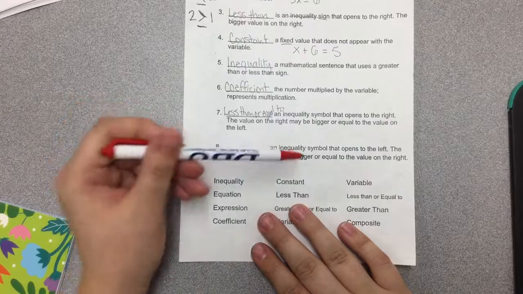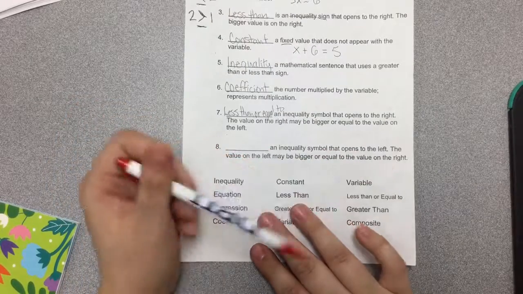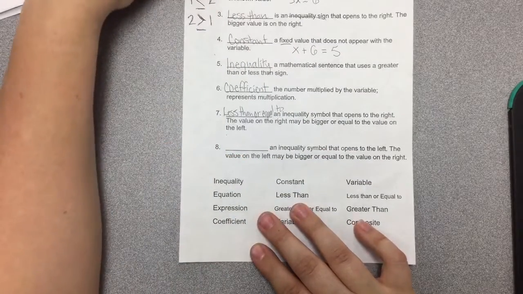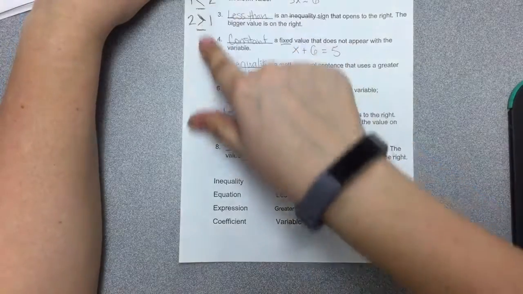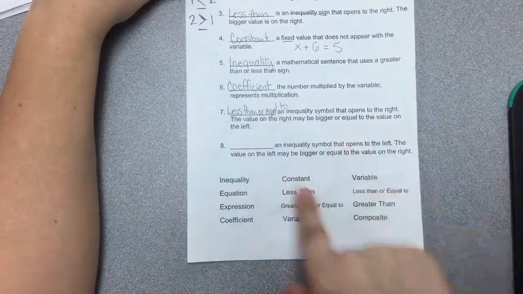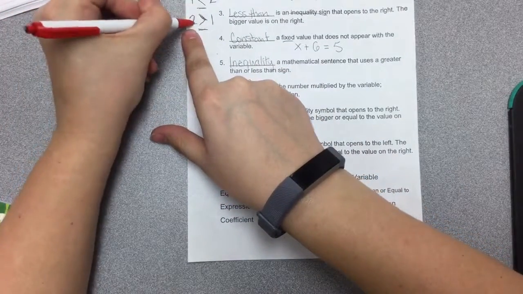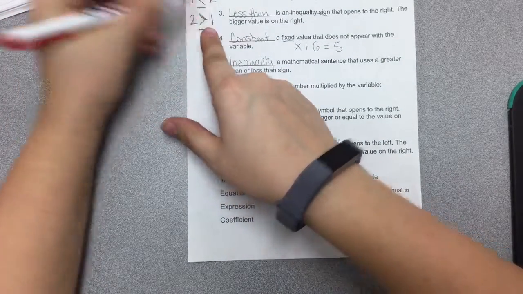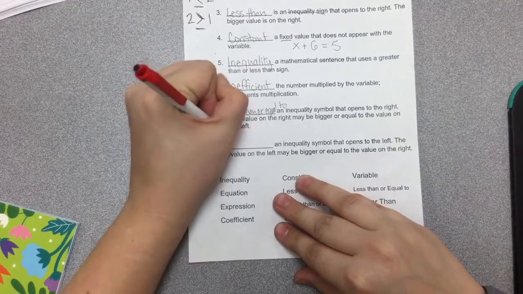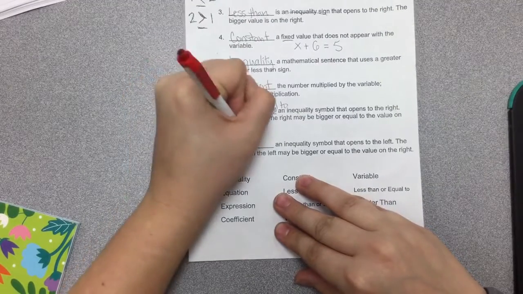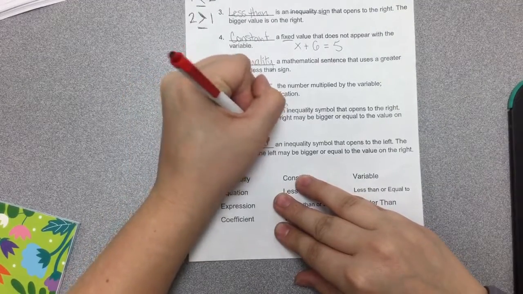And finally, number 8, an inequality symbol that opens to the left. The value on the left may be bigger or equal to the value on the right. Okay, so I know because it says or equal to, it has to have one of these with a line underneath it. And it needs to open to the left. This one opens to the left. So 2 is greater than or equal to 1. So the answer would be greater than or equal to.